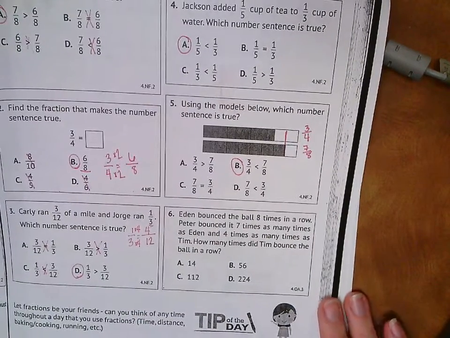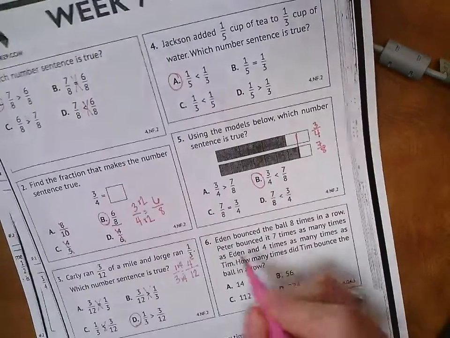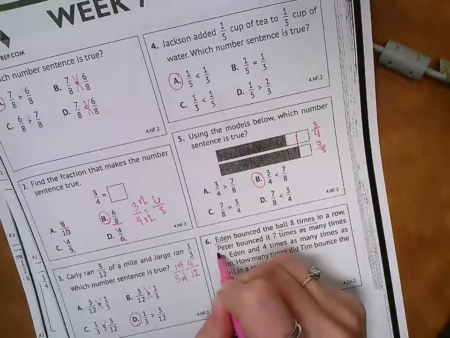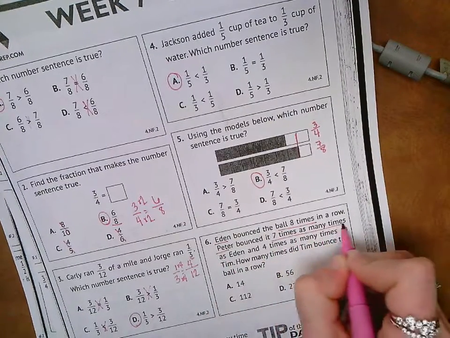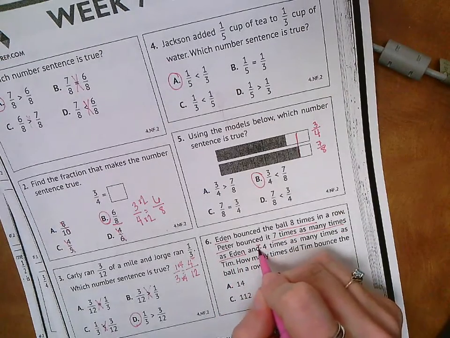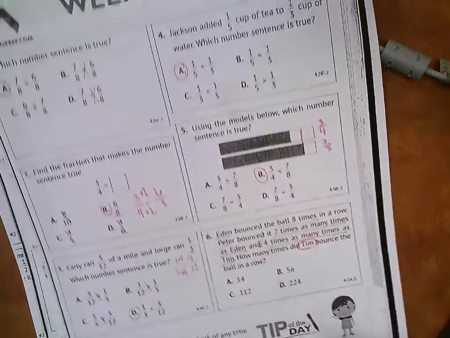And number 6, Eden bounced the ball 8 times in a row. Peter bounced it 7 times as many times as Eden, and 4 times as many as Tim. How many times did Tim bounce the ball? So I know Eden did it 8 times in a row. Peter bounced it 7 times as many as Eden. And then I'll need to come back, I'm going to break it there, and do 4 times as many as Tim, because I need Tim.